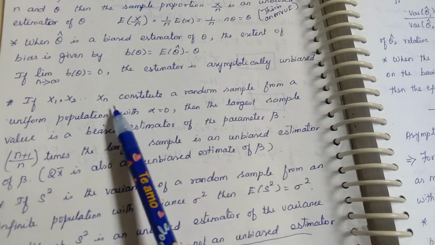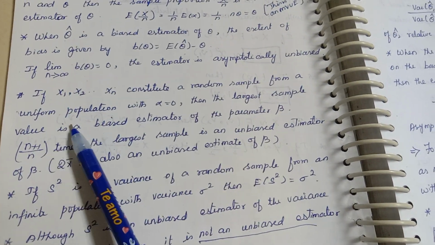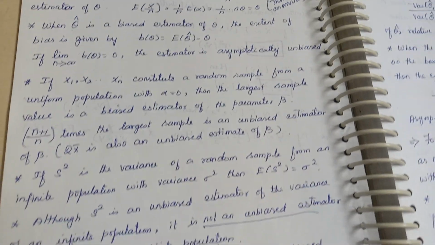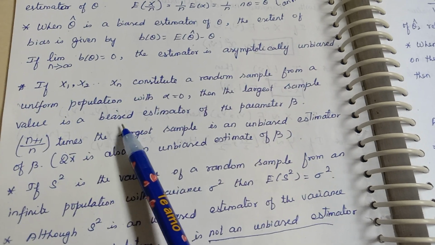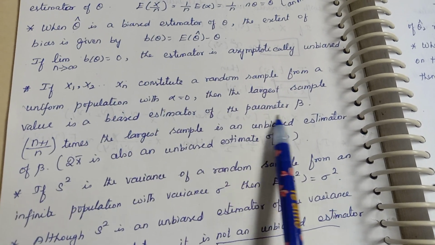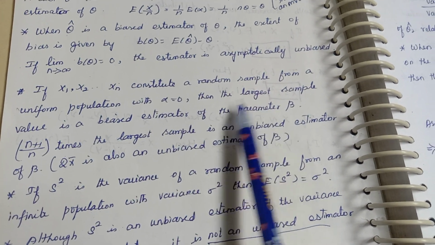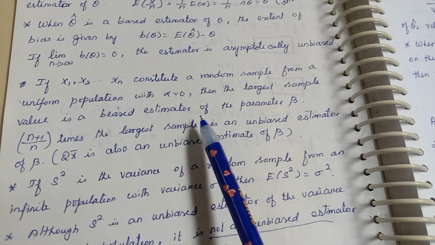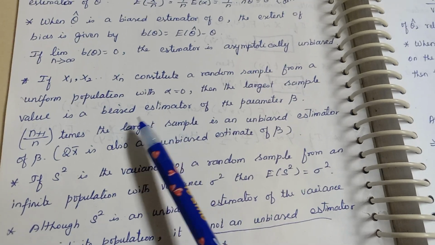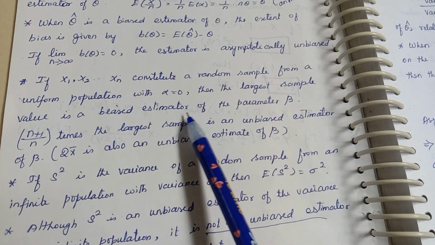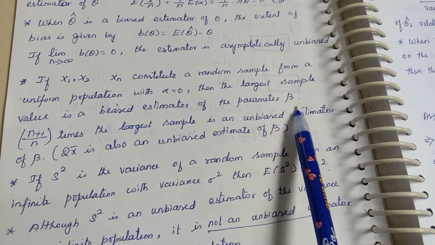If x1, x2, ..., xn constitute a random sample from a uniform population, uniform population we know, no? With alpha equal to 0, then the largest sample value is a biased estimator of the parameter beta. You take the largest sample value. That is a biased estimator for parameter beta.